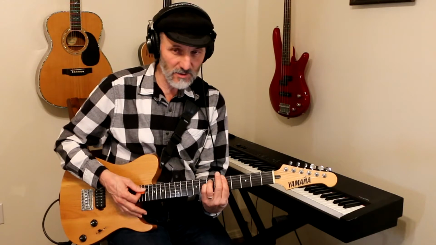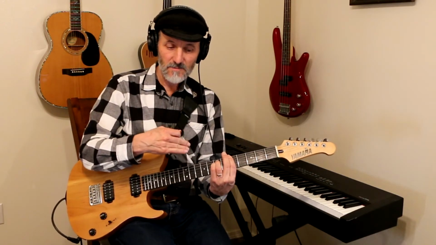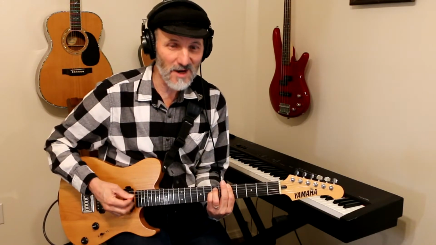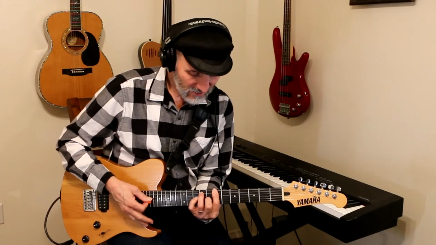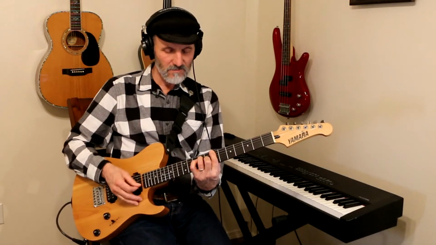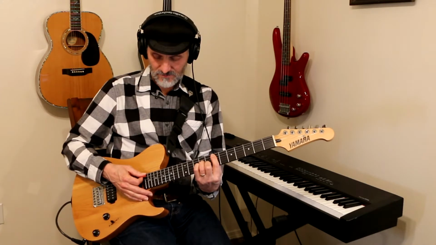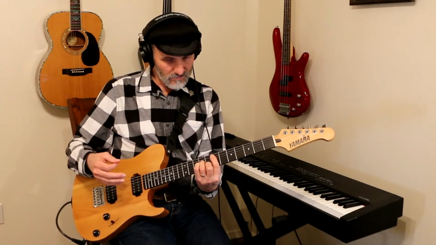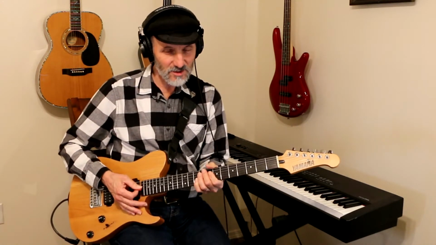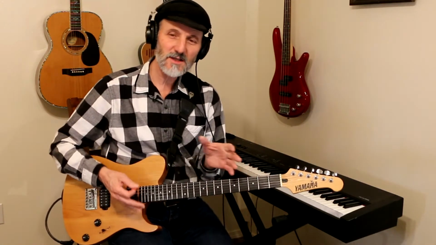And then A minor would be the 6. Or are we going back into E minor? A minor to B7 to E minor again. That's the question. What's interesting is that you can actually use a different scale for every chord.